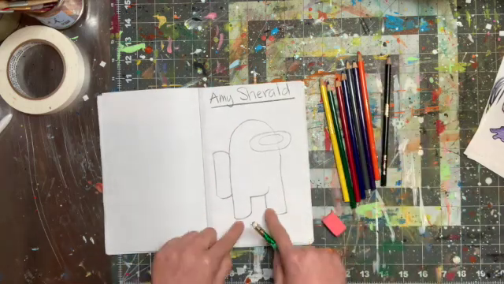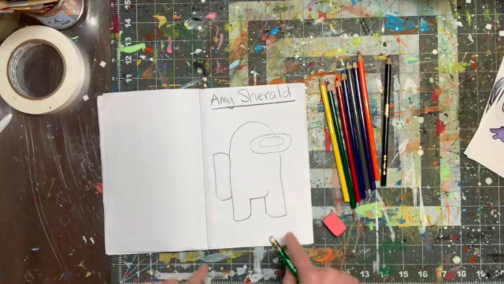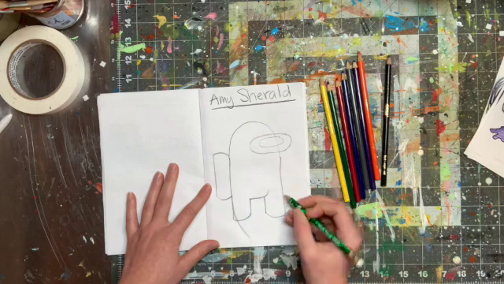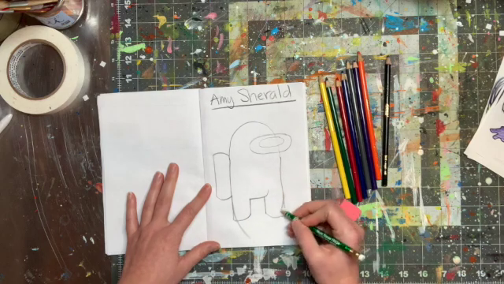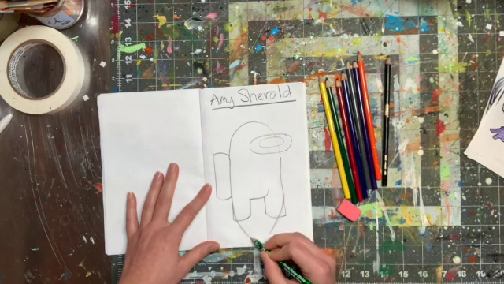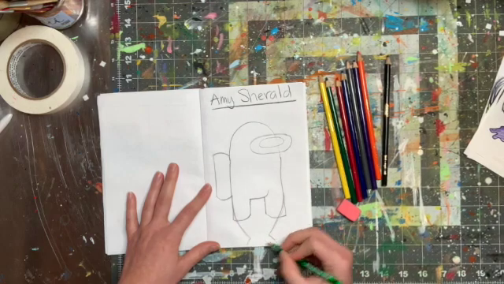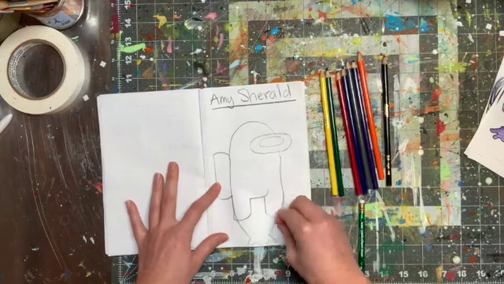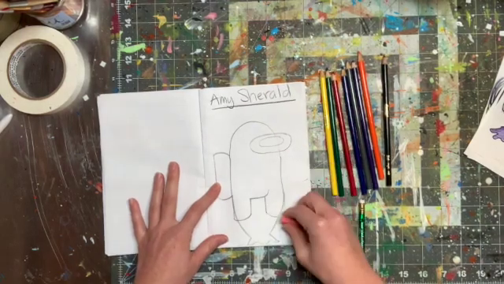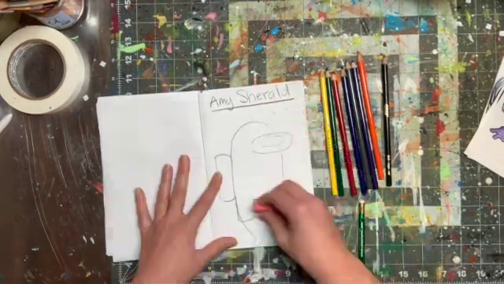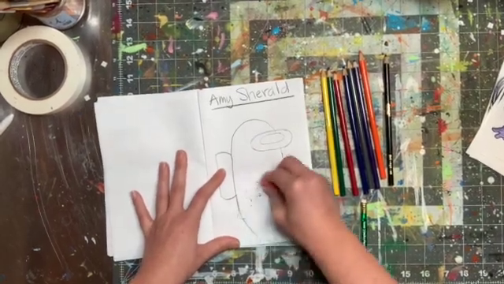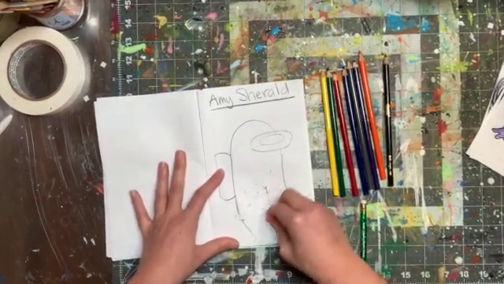So what I'm going to do for mine is I'm going to kind of make mine into a mermaid. So I'm going to redraw this part. Just going to take off the legs. Here's my fin. And there we go. Now I'm going to erase the legs because mermaids don't have legs. But you can create your Among Us whatever you want, okay?